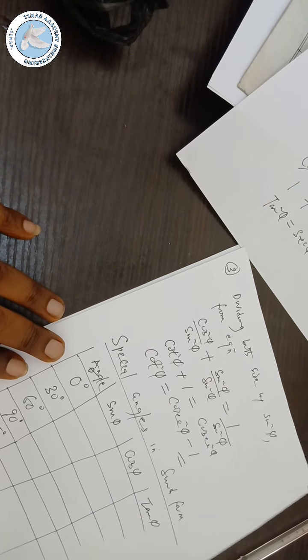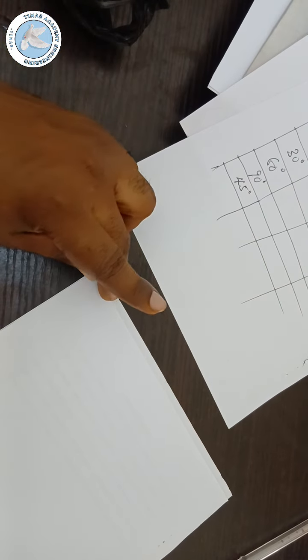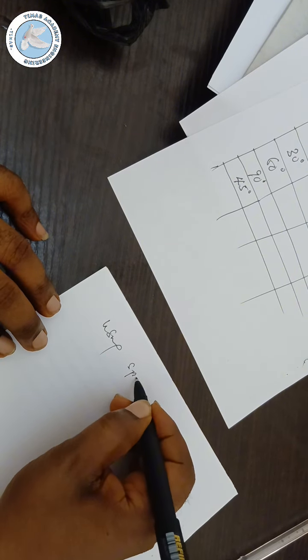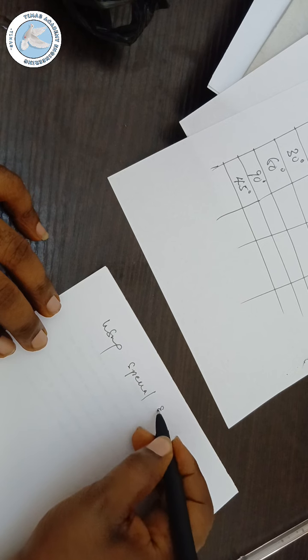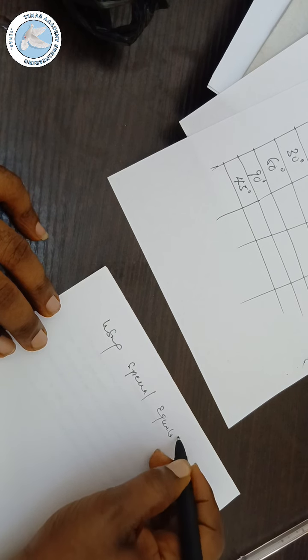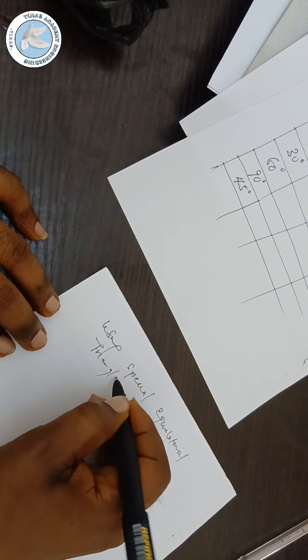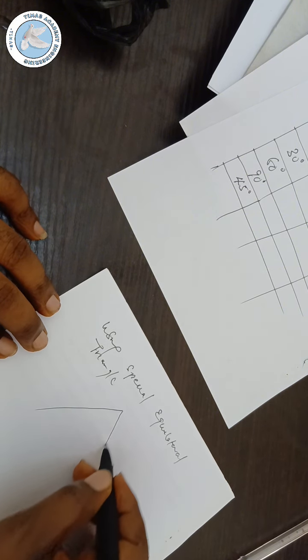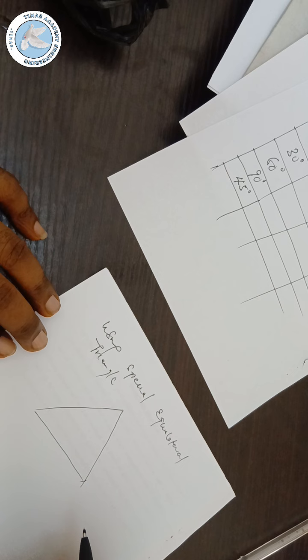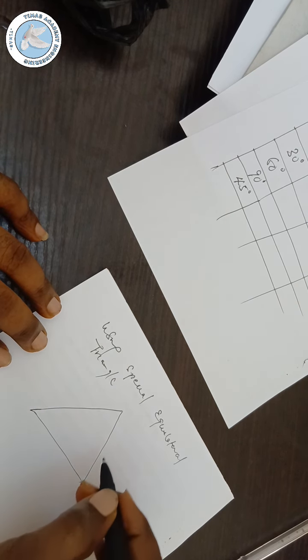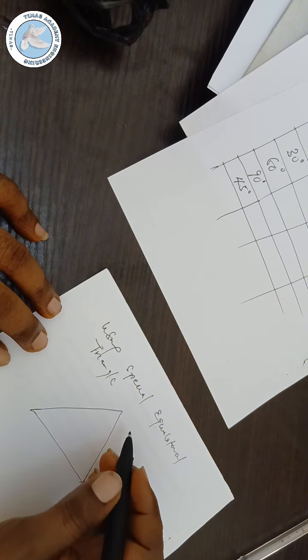So before we fill our table, we are going to use a special triangle, the equilateral triangle. Having the equilateral triangle, the sides are the same and all the angles are the same.